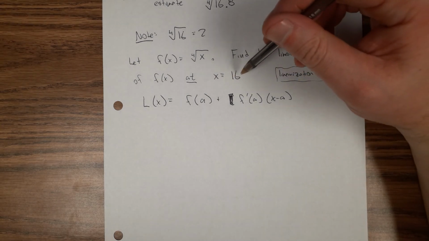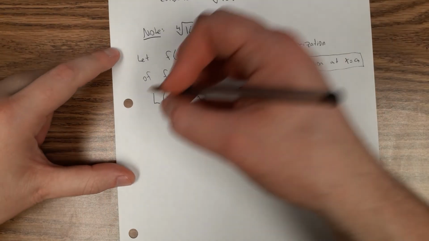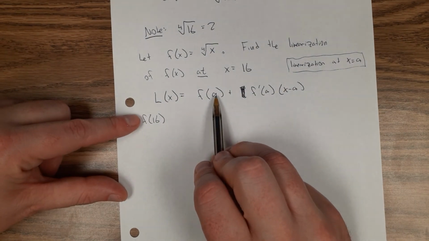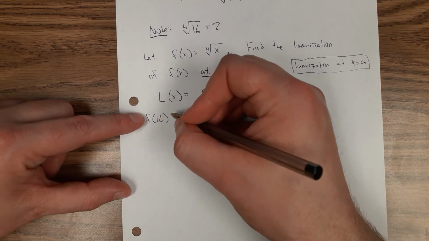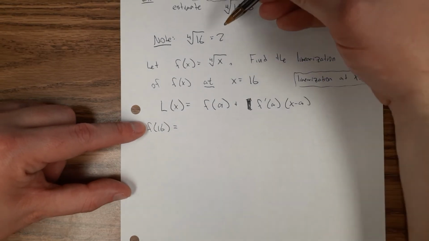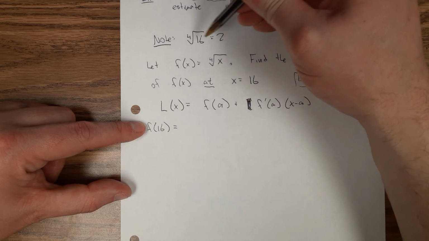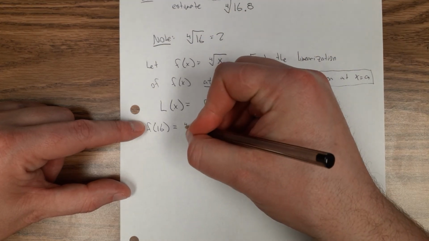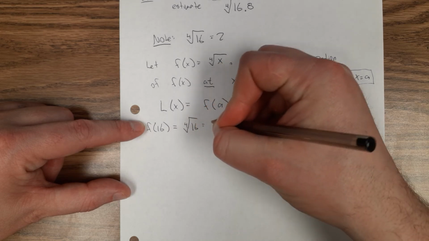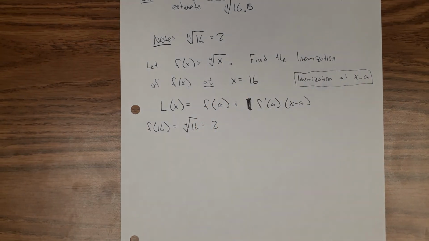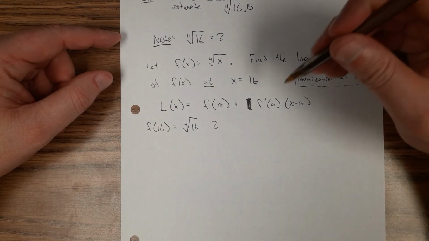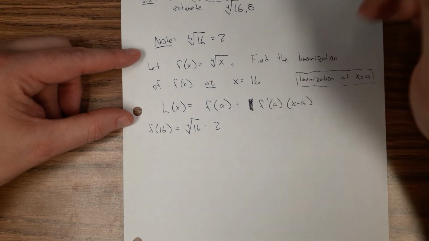So we're doing the linearization at x equals 16. So for us, I need to find f of a, so that's f of 16. And this is why we noticed what we noticed, because f of 16 is just 2. It's important that we're able to do this one easily and find a nice round value like 2. So that's that. I'm also going to need to know f prime of 16.